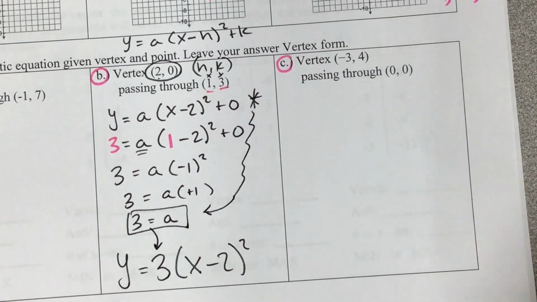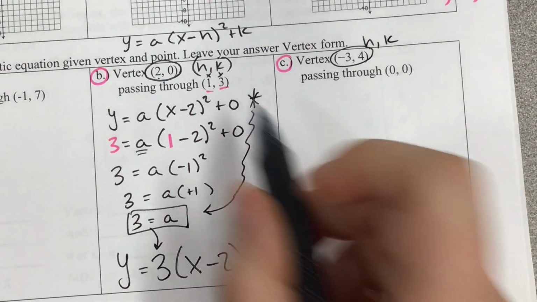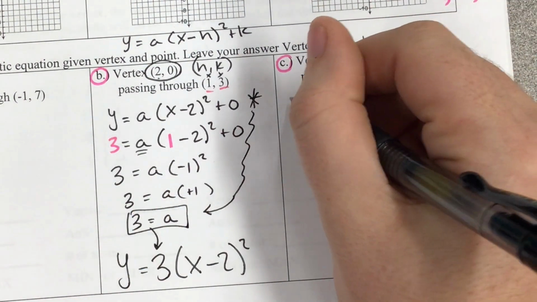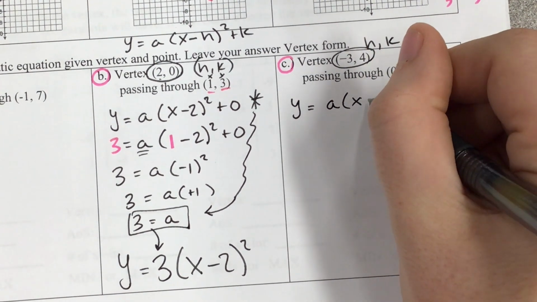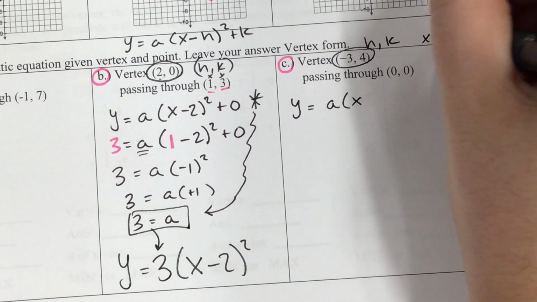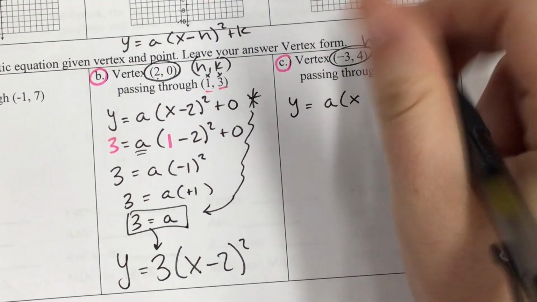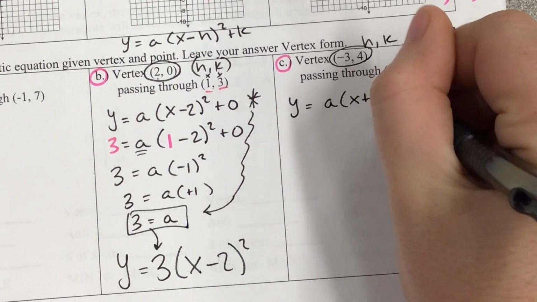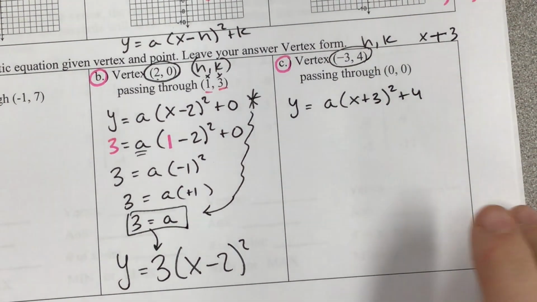Let's try another one. Using right here, here's my h, k. I'm going to use that function: y equals a times x minus h. So if I did x minus a -3, that double minus becomes positive. That's why we changed the h. I'm going to add 4 at the end.